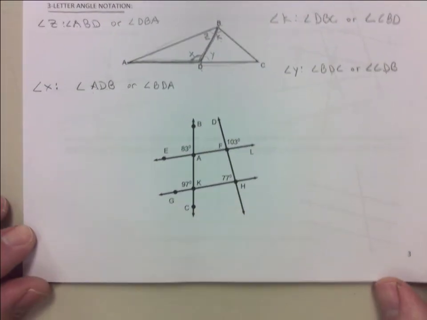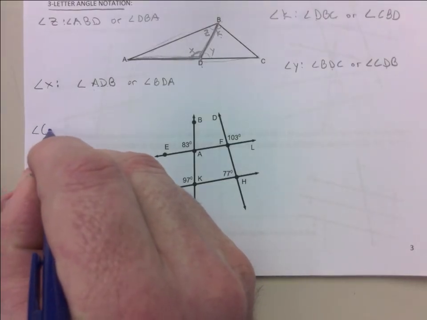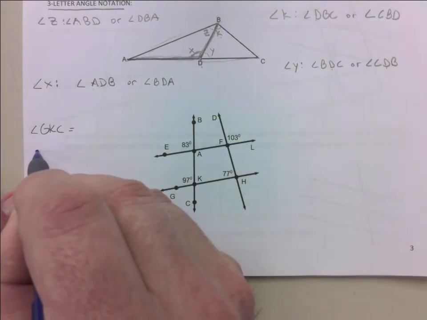I want you to find, this is practice, okay, so copy this down. I want you to find the angles as a number for the following.